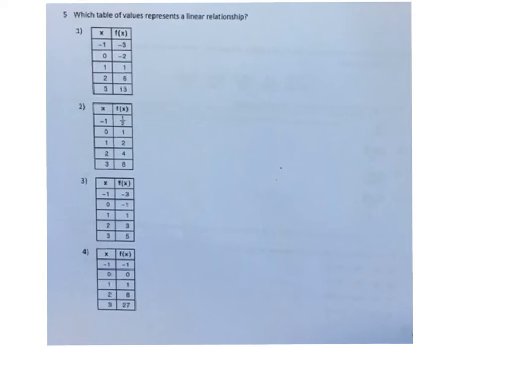Number 5, which table of values represents a linear relationship? So when you're given a table of values, all you have to do is look at the differences between the y values to see if you get a constant. Okay, so negative 2 minus a negative 3 is 1. 6 minus 1 is 5. Oop, I skipped one accidentally. 1 minus a negative 2 is 3. So obviously I don't get a constant here, so I'm not going to continue to subtract.